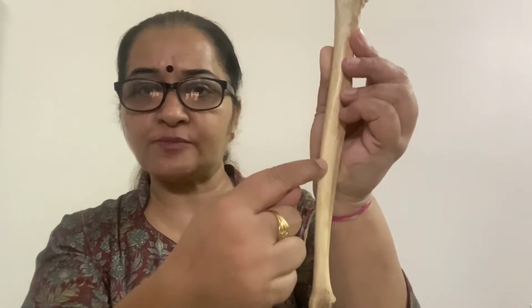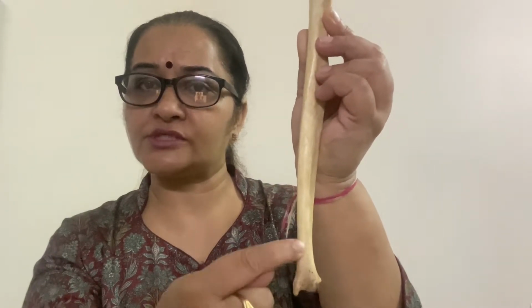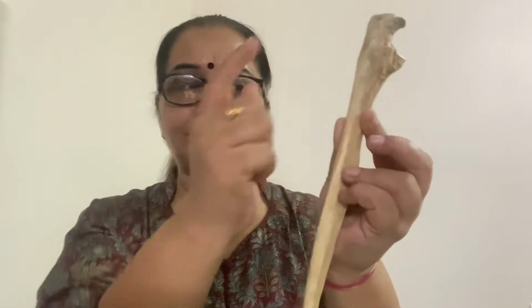Now here is the posterior border. As I have told you, this is the subcutaneous posterior surface of the olecranon, which is triangular in shape, the apex of which is continuing with the posterior border. As we trace the posterior border downward, it is ending at the base of styloid process. So this is the posterior border.